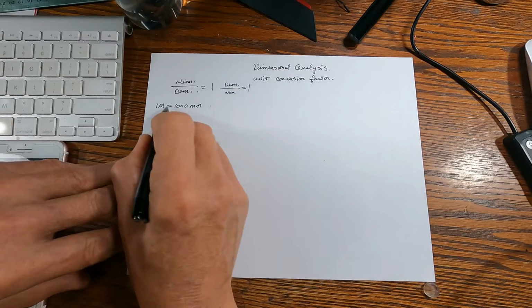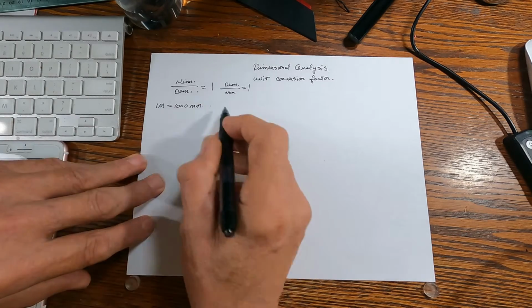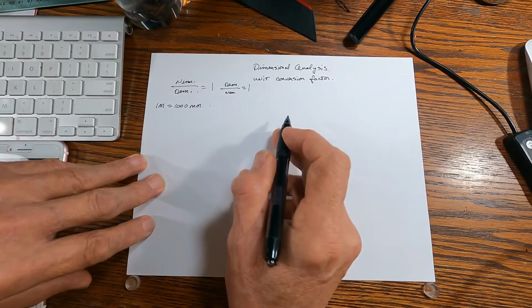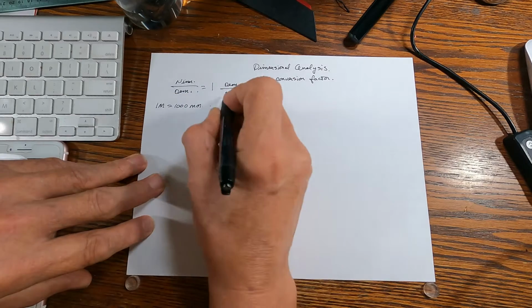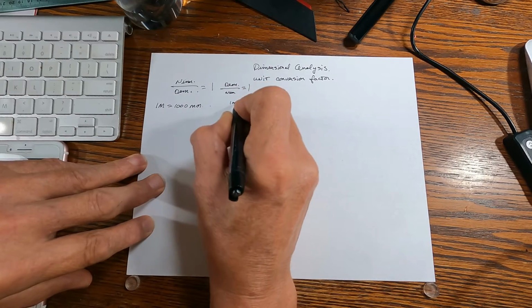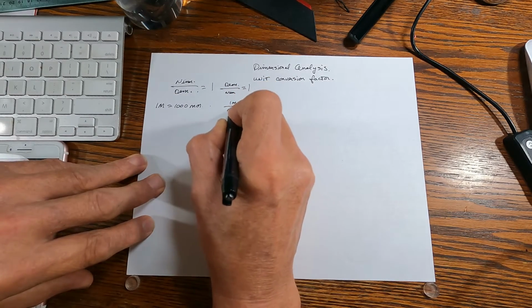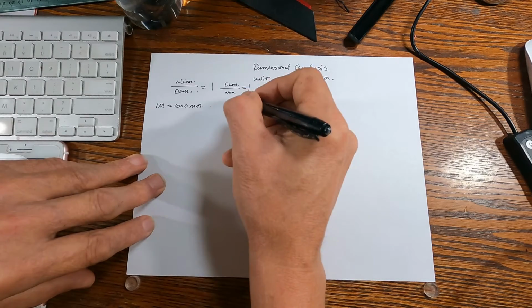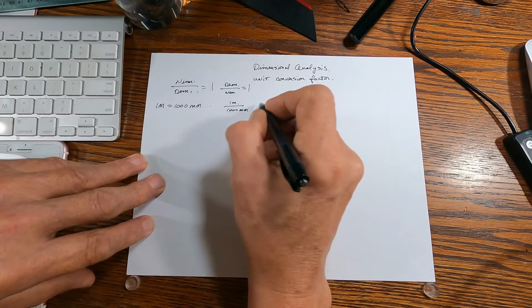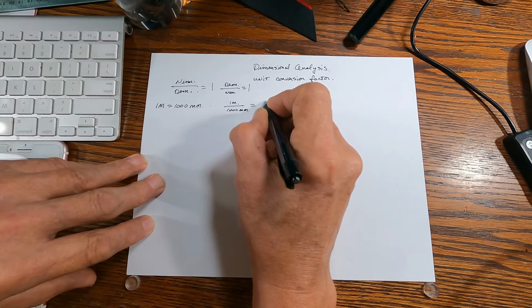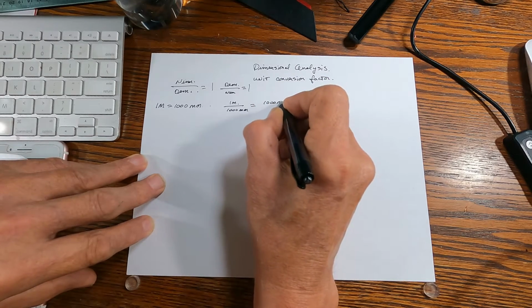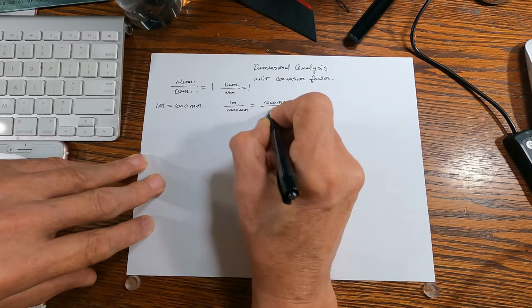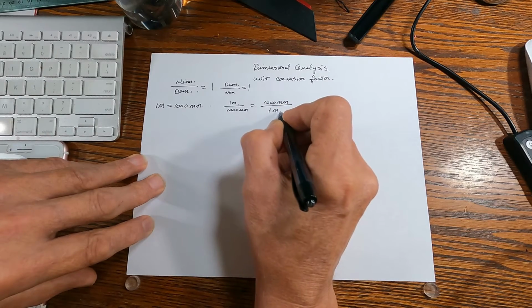Now, when I see an equal sign, that means I can draw it as a fraction in a dimensional analysis problem. So I can say 1 meter over 1,000 millimeters. And because the top equals the bottom, I can flip it. I could say 1,000 millimeters over 1 meter, right?